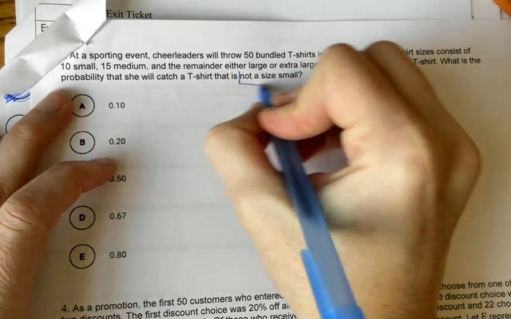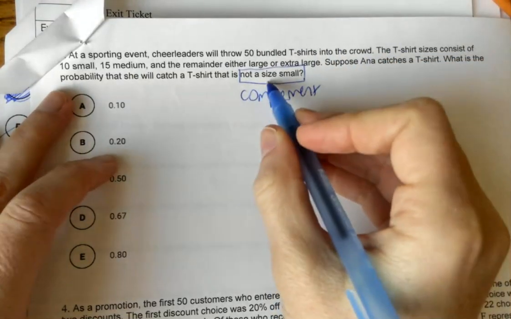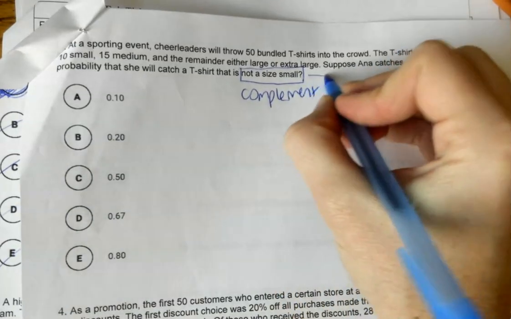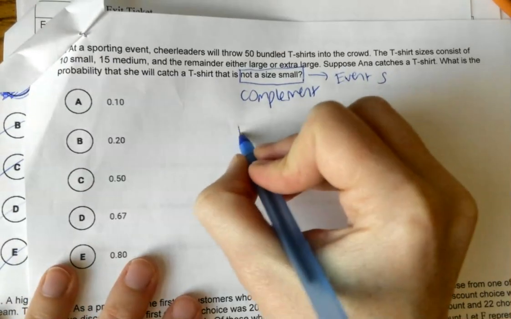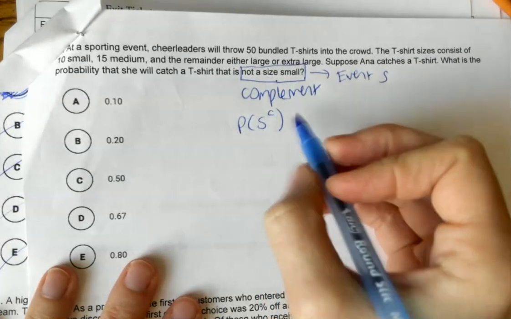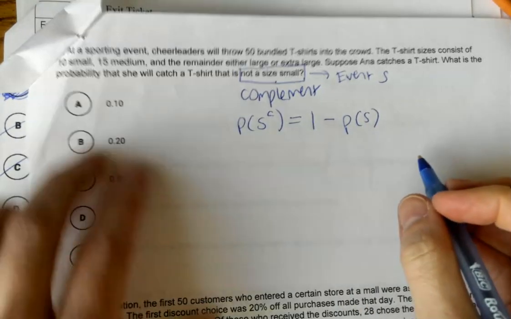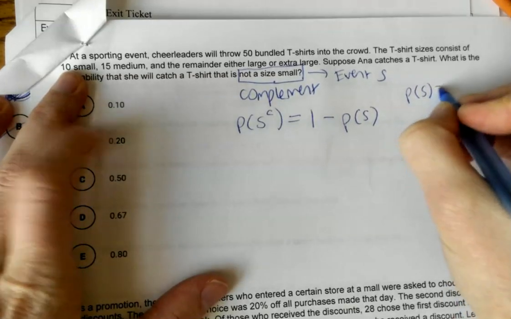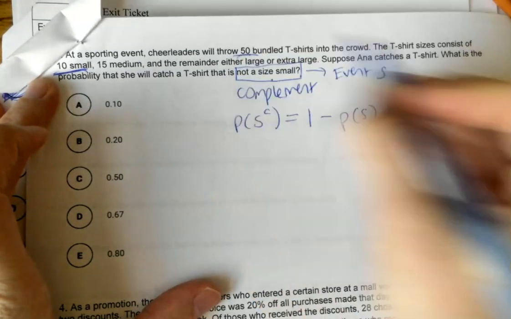So when we see "not a size small," I hope you guys are thinking complement. So this is the probability of an event not happening, right? I'm going to call this event S. To get the probability of event S complement, or the size small not occurring, we need to do 1 minus the probability of getting a size small, which I think we know, right? The probability of getting a size small is going to be 10 t-shirts over my total, which is 50.